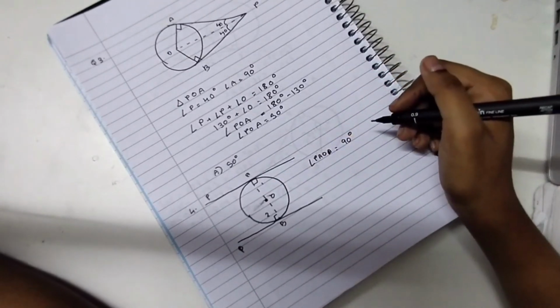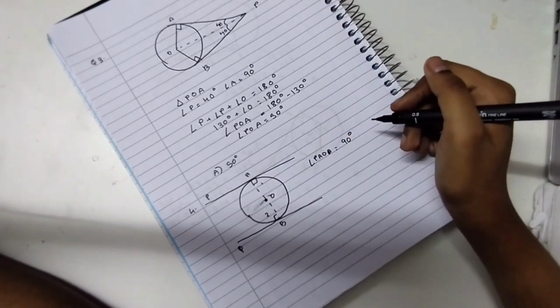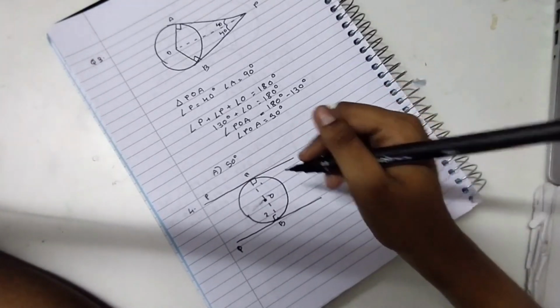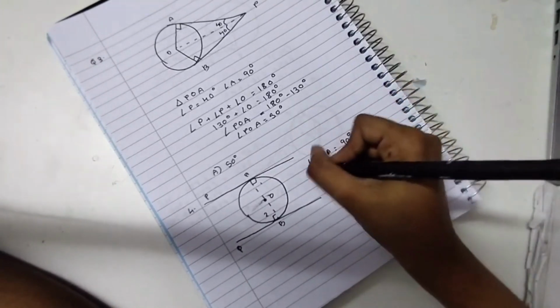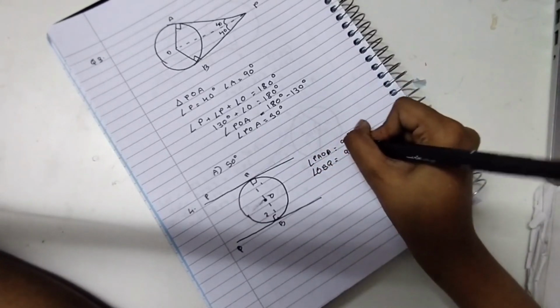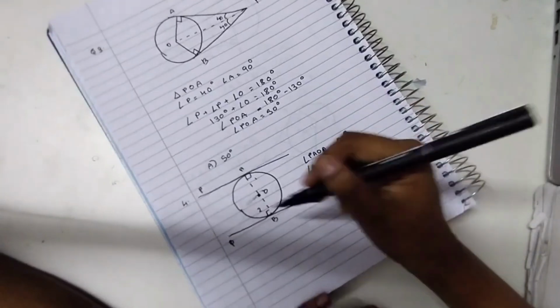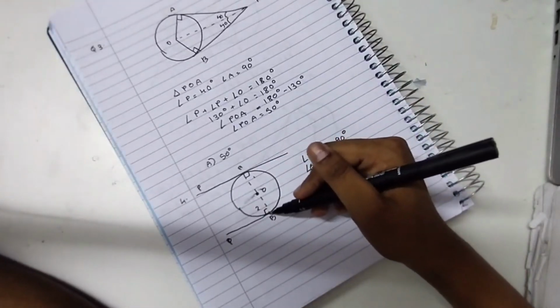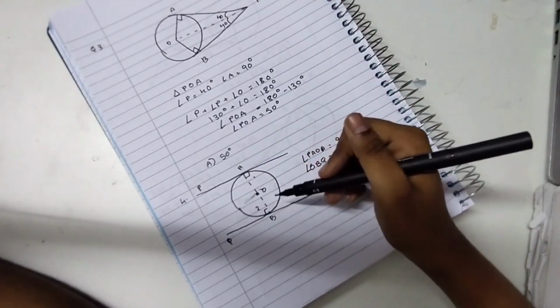And then angle OBQ is equal to 90 degrees for the same reason, that a line drawn from the point of contact of a tangent to the radius is equal to 90 degrees.